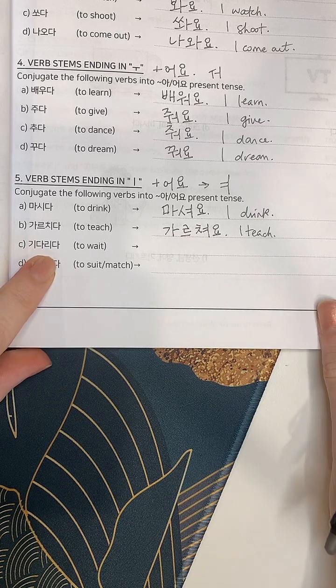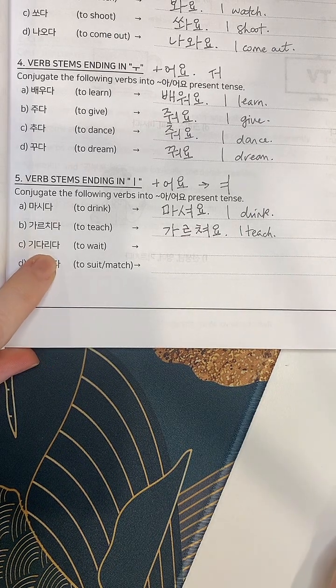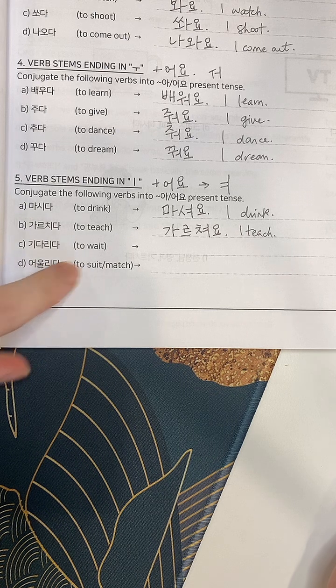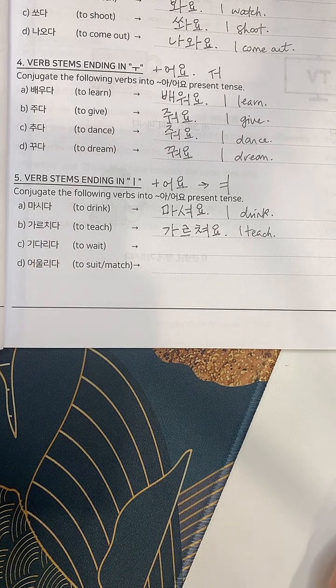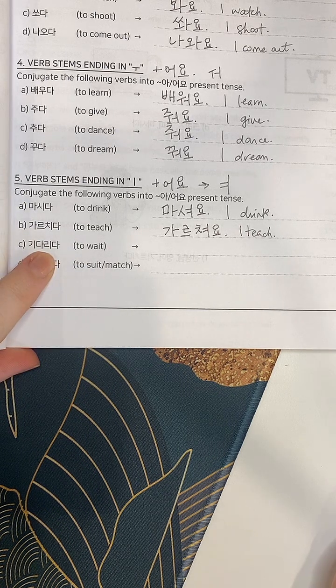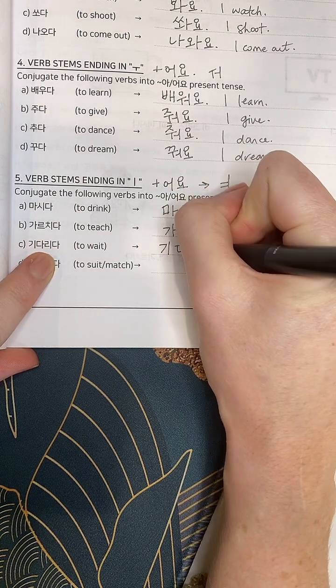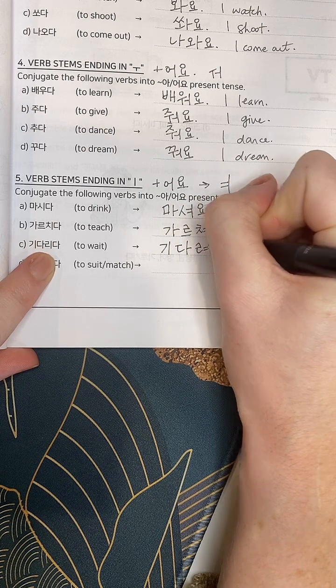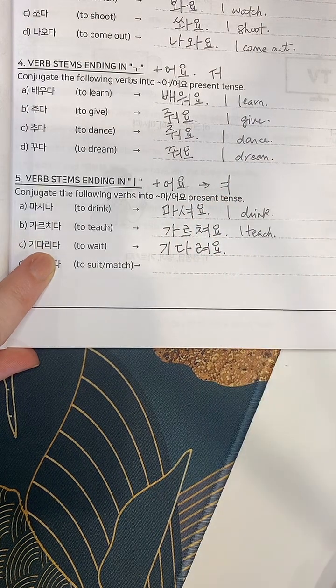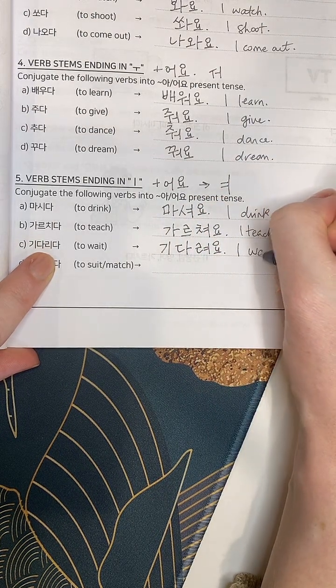C. 기다리다. 기다리다 means to wait for something. So, when it's conjugated into the present tense, Georgie, yes, beautiful, becomes 기다려요. I wait.